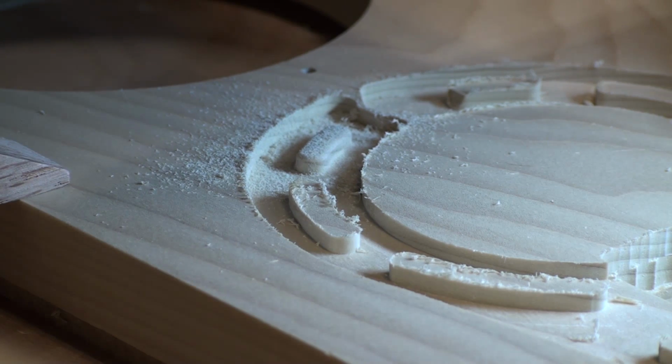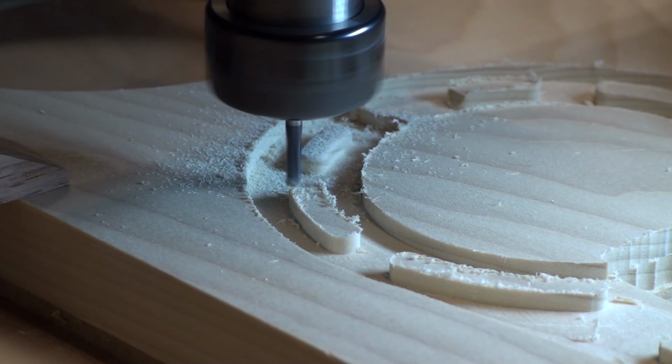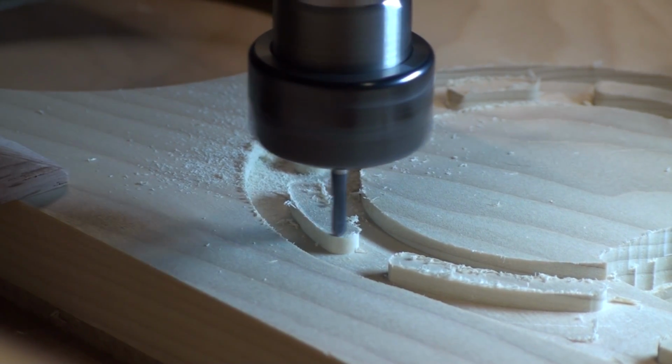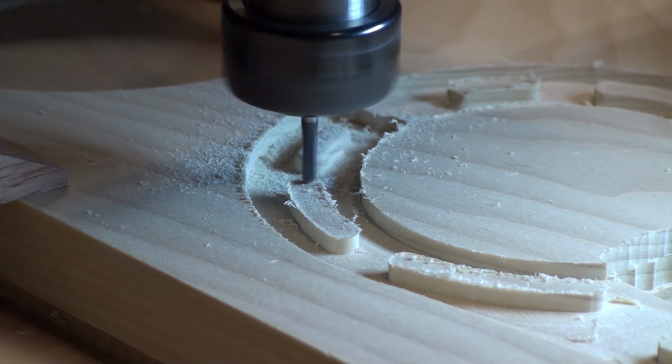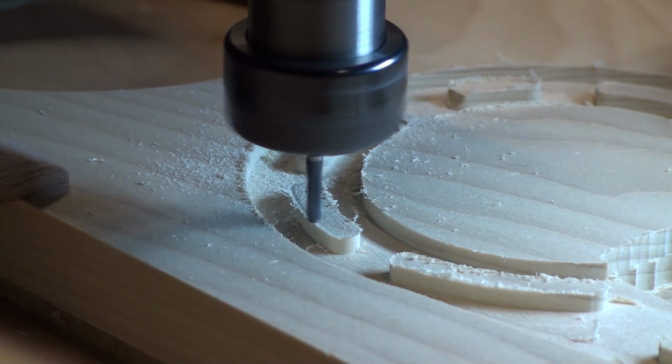In the foreground you can still see the unrounded part, which will start now. Start cutting off the sides here and smoothing it out.